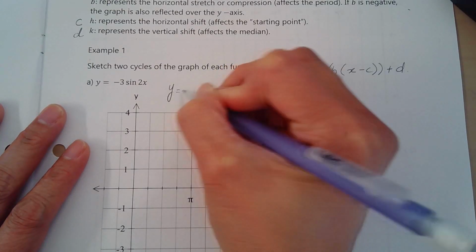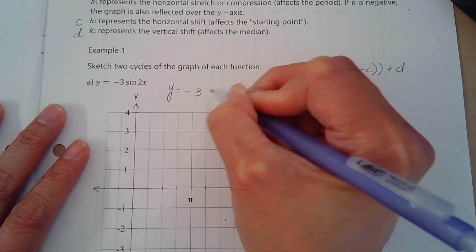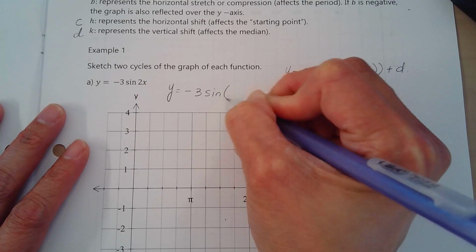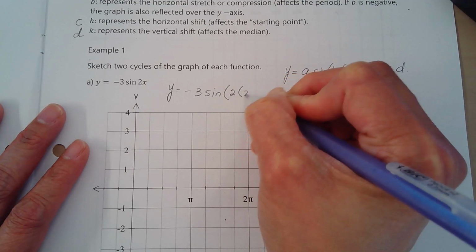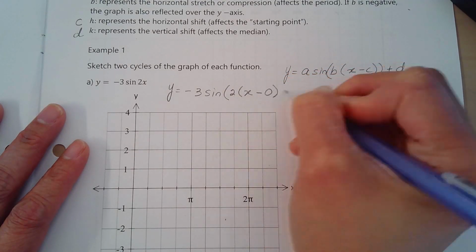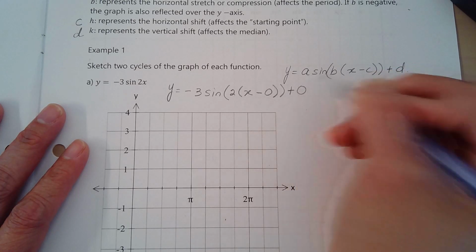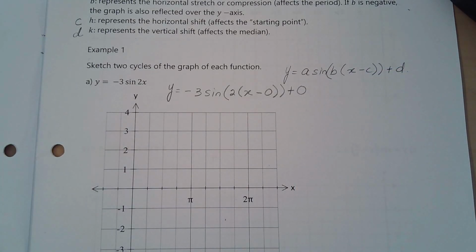So y equals negative 3 sine of 2 times x minus 0 plus 0. The reason I'm doing that is because I want to make sure we understand that some transformations happen here, but not all 4 different kinds of transformations. So just to make sure that we're all clear on what transformation happened.